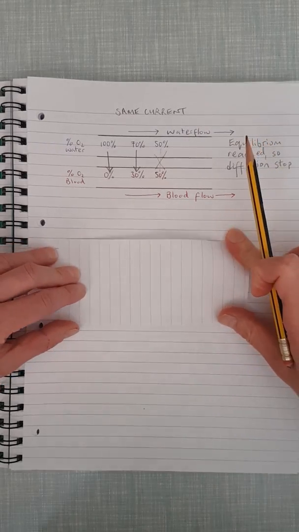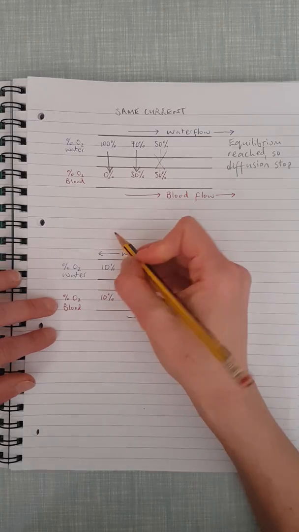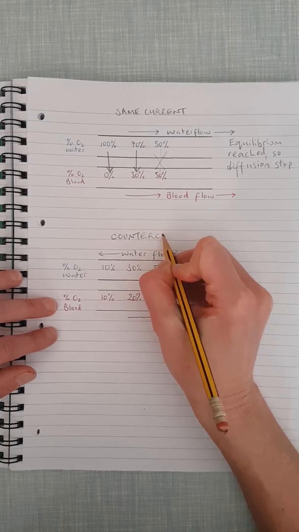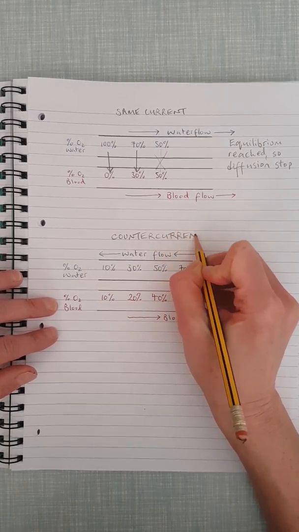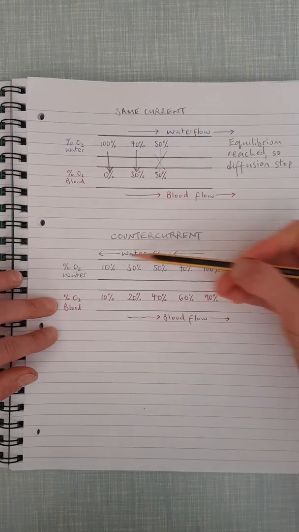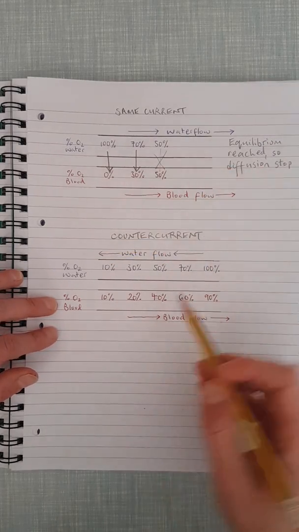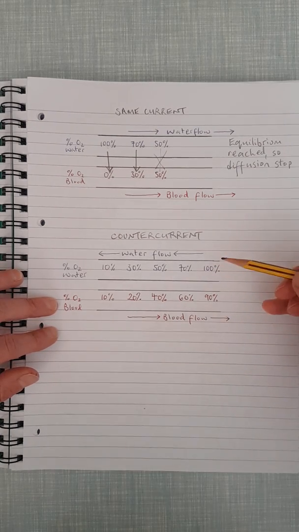Let's now have a look and see what would happen if the blood and the water were flowing in the opposite direction. So this is countercurrent. This is what happens. Countercurrent. Okay, so the water is flowing in that direction. So it's starting here and ending at that end of the gill. And the blood is starting here and ending at that end of the gill.